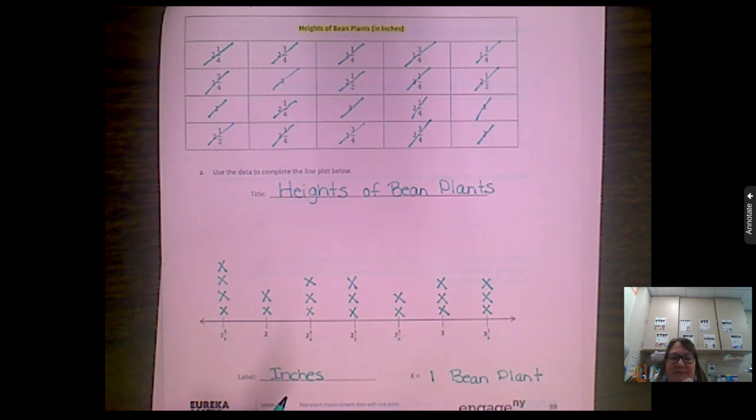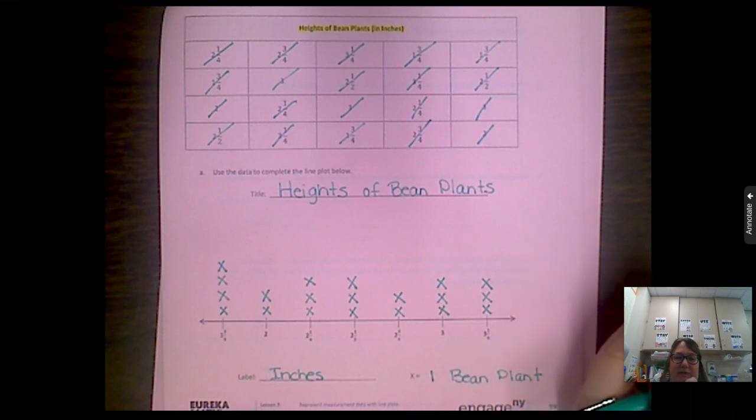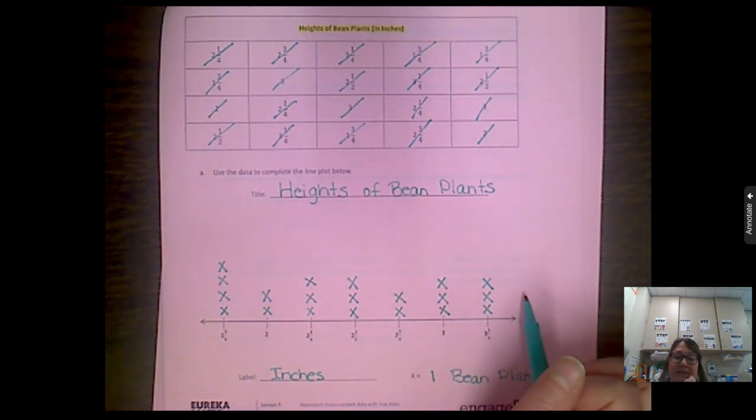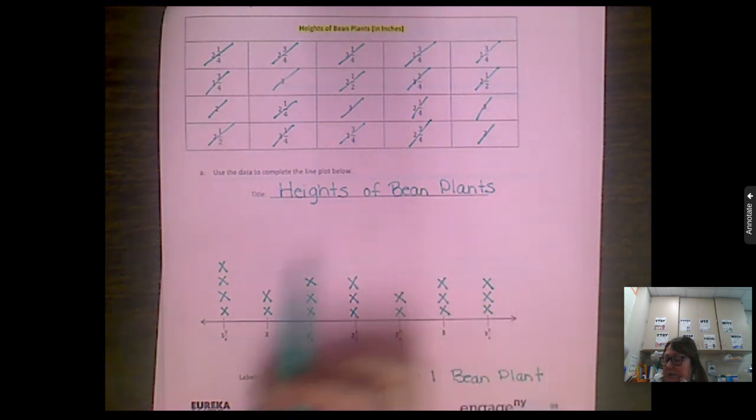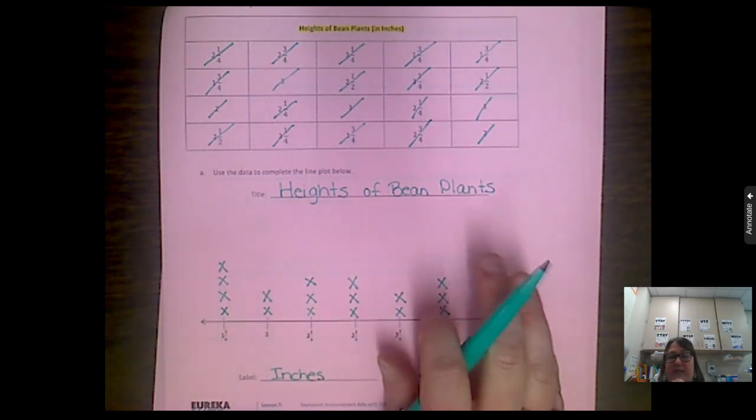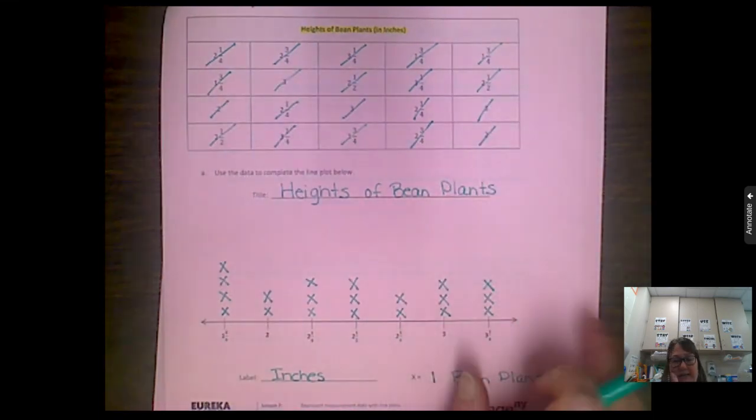Isn't that kind of fun? Taking all that data and then we get to plot the X's for it, okay? So if we have 20 X's, how many bean plants do we have? 20 bean plants, right? So each of the X's represents a bean plant. So if we have 20 X's, that means that we're representing 20 bean plants of all different heights on there.